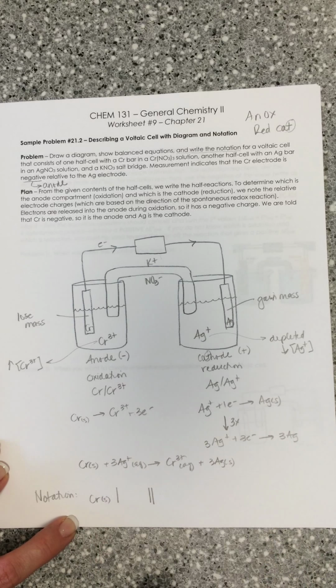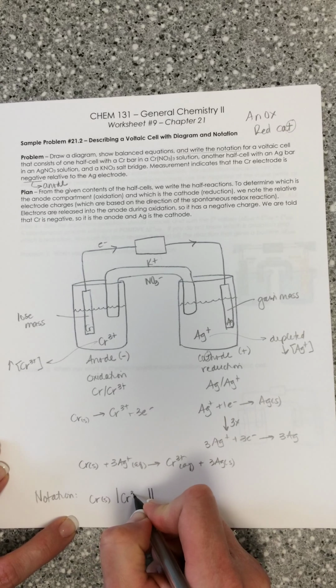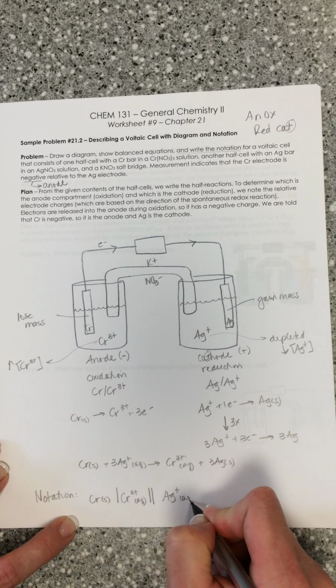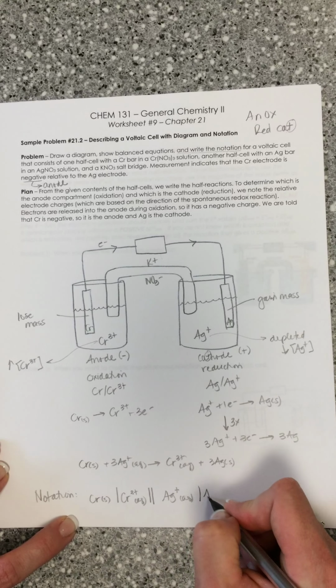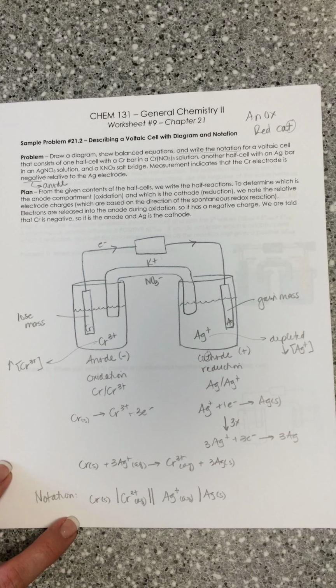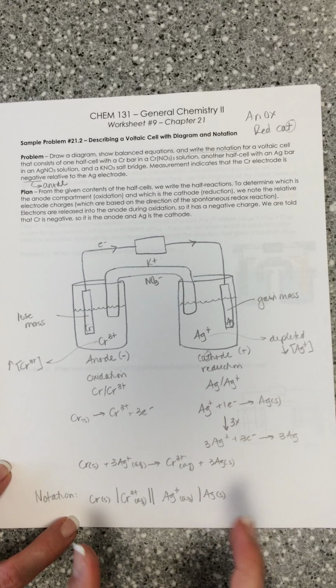We use single bars to indicate phase changes, and we've got chromium 3+ ions. On the other side, we've got silver ions and then a phase change to our solid silver electrode. If there was more than one ion in solution, we'd use commas to separate those, and we'd keep them between the same bars.